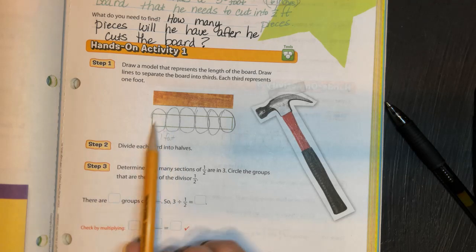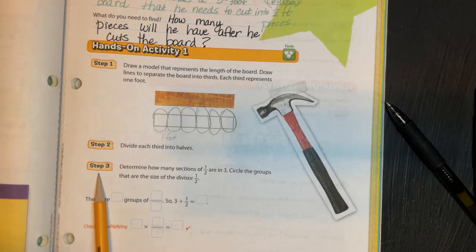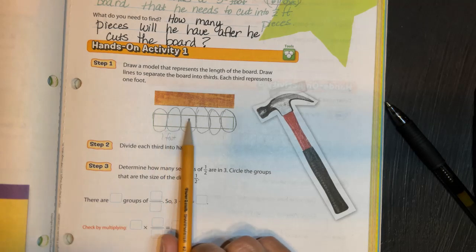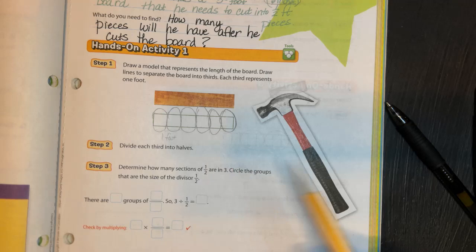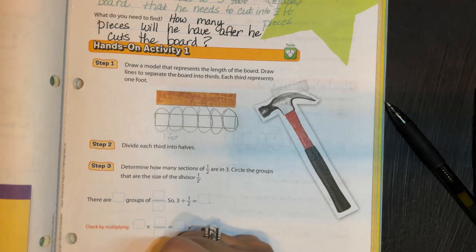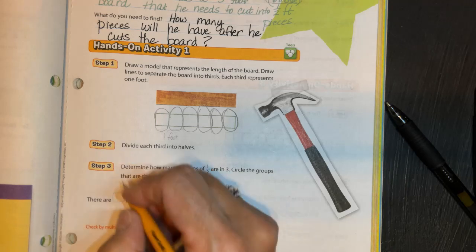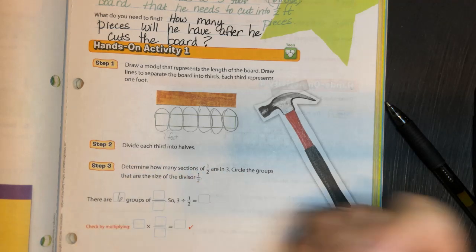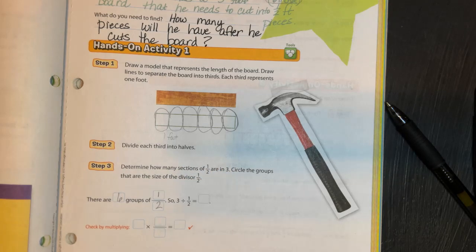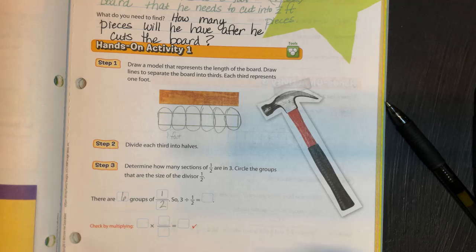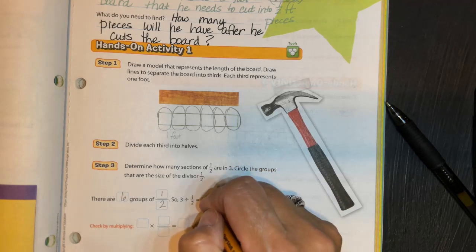And then we're able to see that there are how many sections? There's 1, 2, 3, 4, 5, 6. So there are 6 groups of 1/2, or there's really going to be 6 pieces of 1/2 foot. And so 3 divided by 1/2 would give you 6.